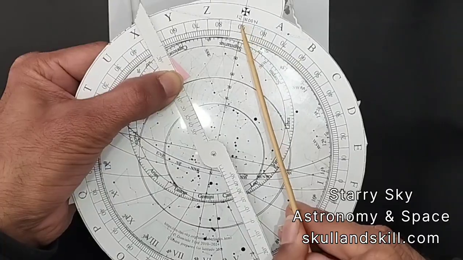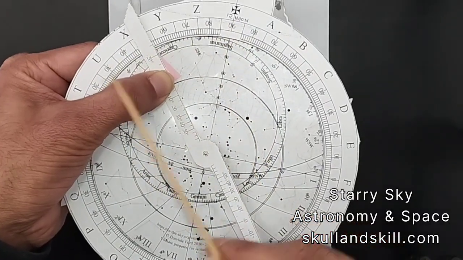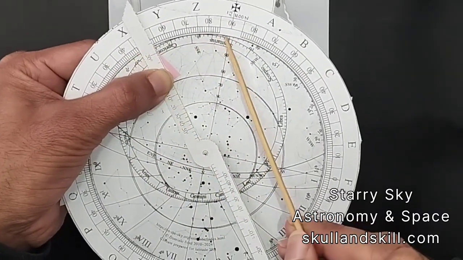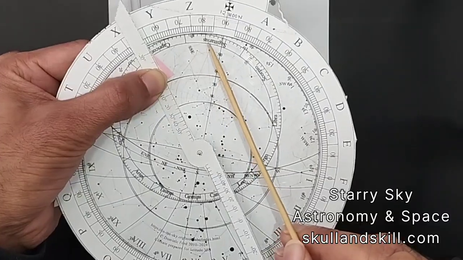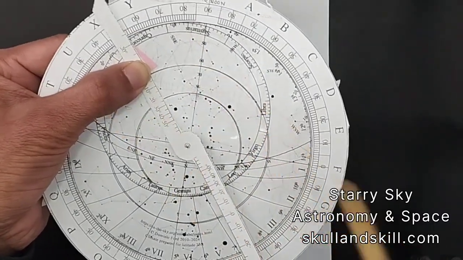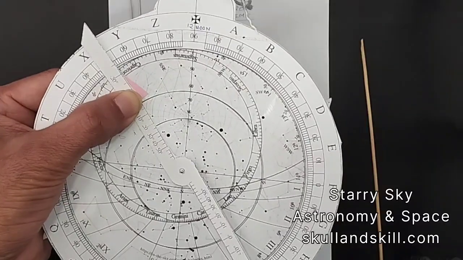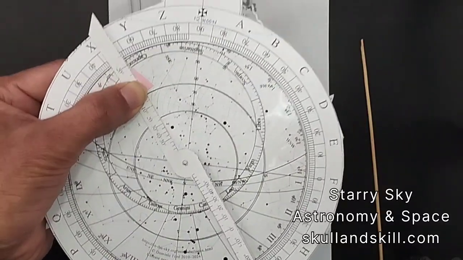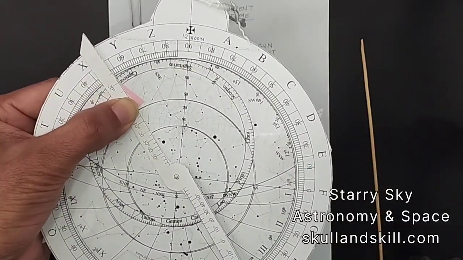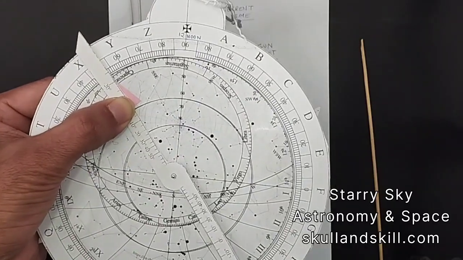Since it is still not 12 noon, we are using this part. Say the sun has passed the zenith. It has already crossed the zenith. It's already 12 noon. Now it has passed a few hours into later noon.